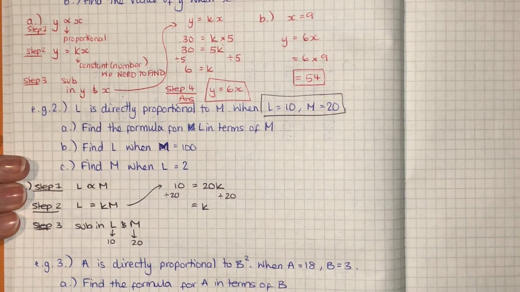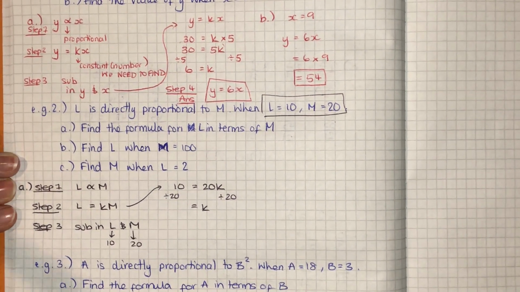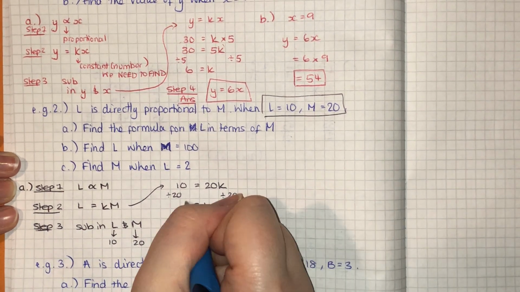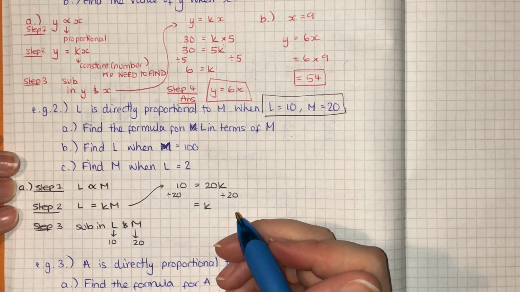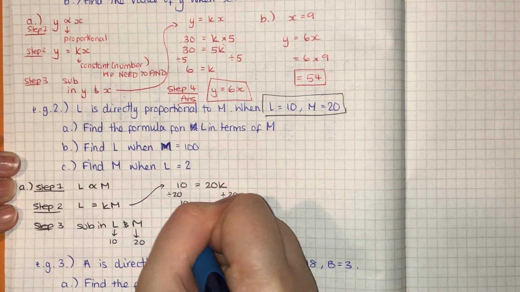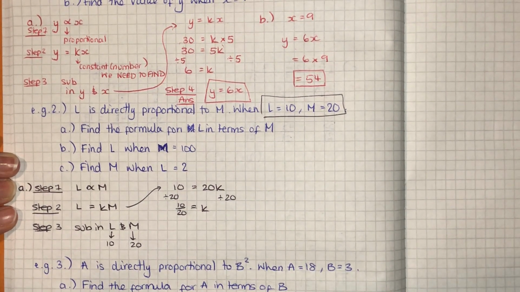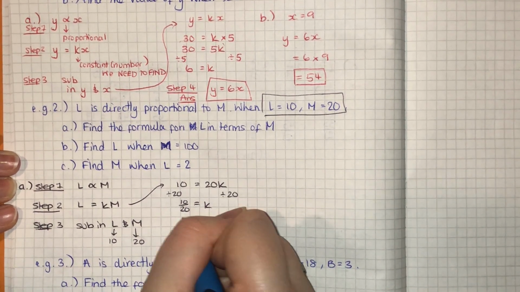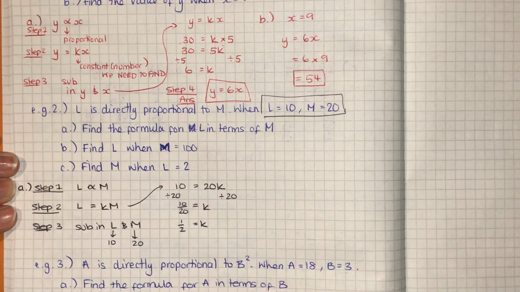20. Now this one you would be able to use a calculator, but try and use your brain a little bit. If you're not sure, the easiest way is to write it as a fraction and then simplify it. So 10 divided by 20 is like that. We can simplify that, so 10 goes into both. So that'll be the same as 1/2.